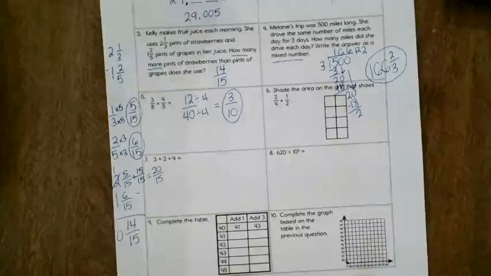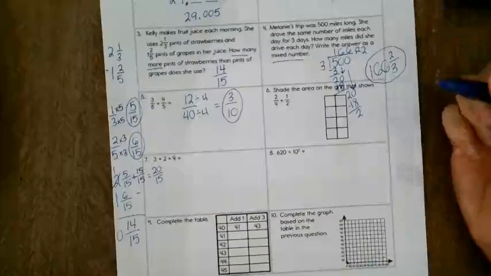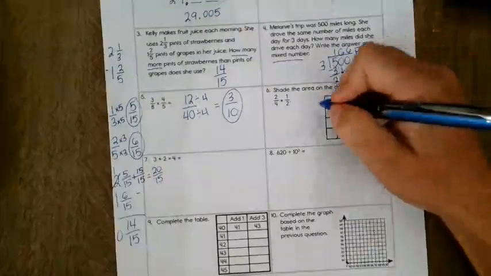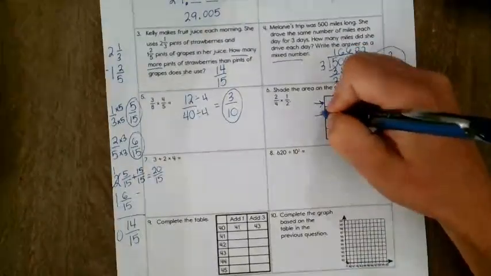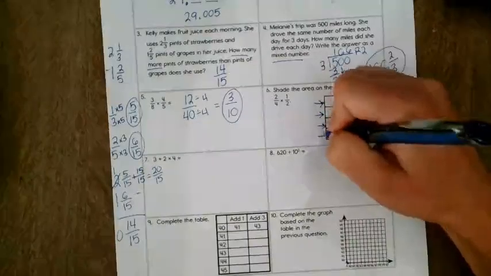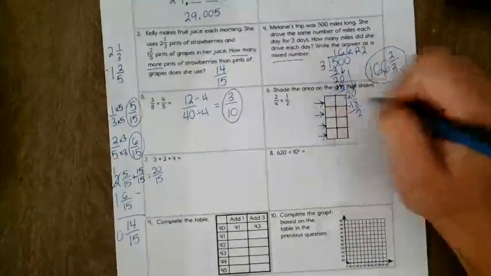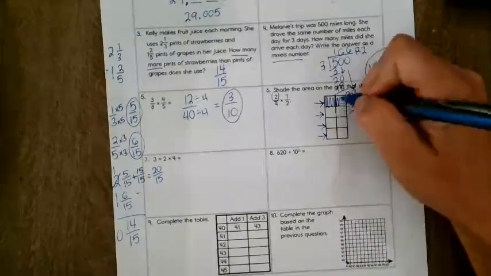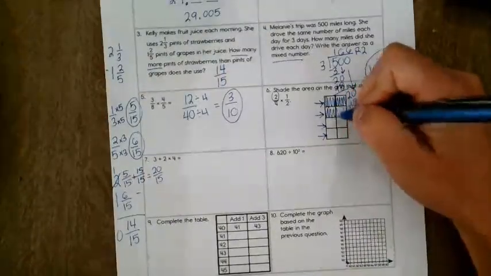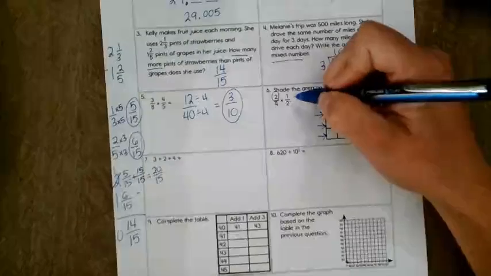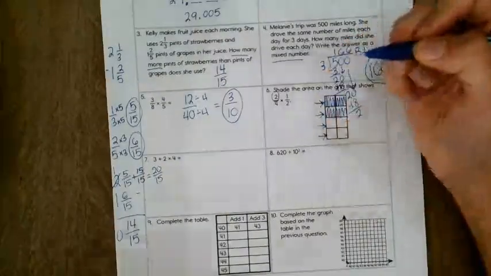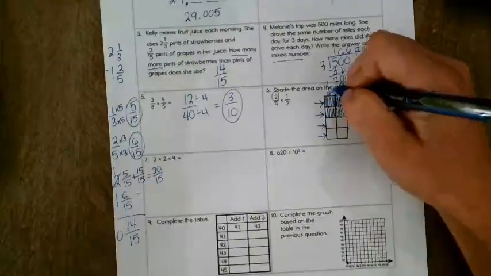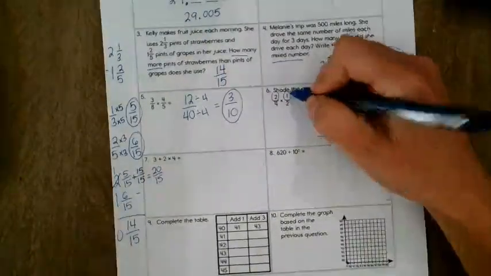Okay, now we're shading 2/4. So I need to find whether there's 4 rows or 4 columns. So let's check. 1, 2, 3, 4. There's 4 rows, and I'm going to shade 2 of them. 1, 2, and then 1/2. So how many columns are there? 1, 2. And I'm going to shade 1 of them.